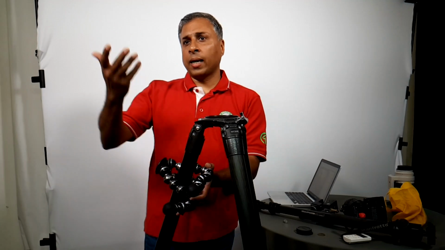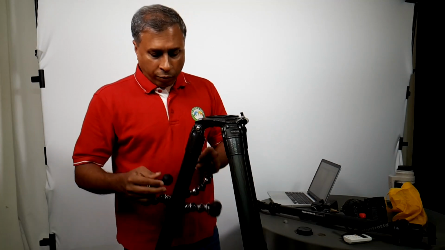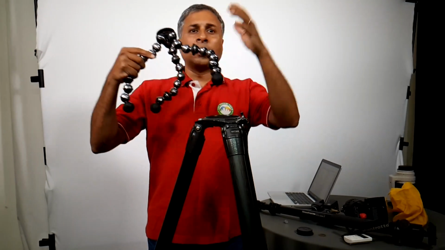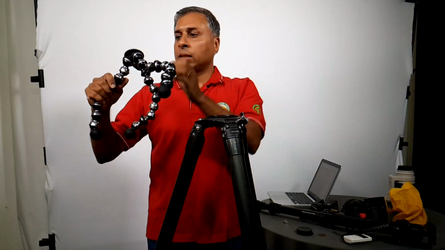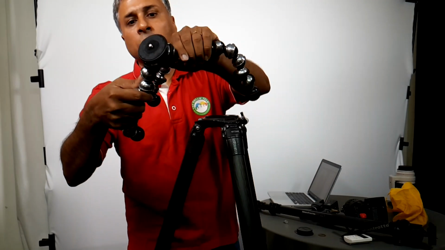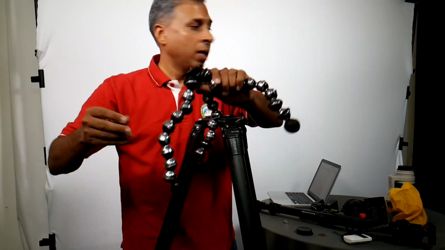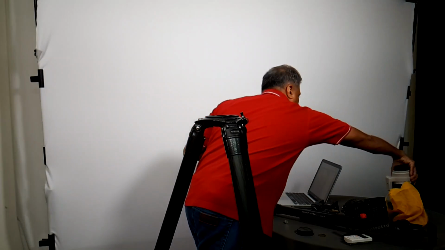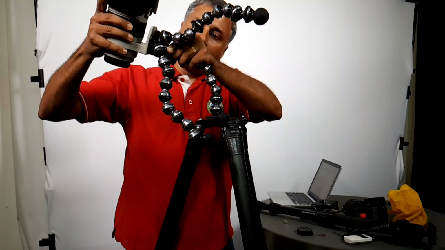This is how you basically tie it. Even when you are out in the wild, you can use a tree as a support. Of course not for wildlife; this is more used for landscape photography and other forms of photography. You can bend it, it can do anything. Just hang on to any of the supporting bars, rod, tree, whatever you have. Here you can directly connect a camera to this. If you have a 70-200 lens, the lens has a collar, and this guy can directly go into that.